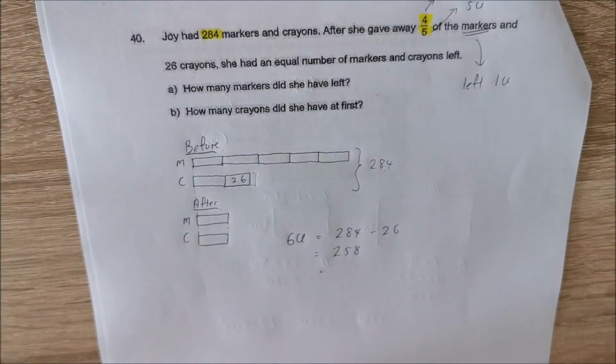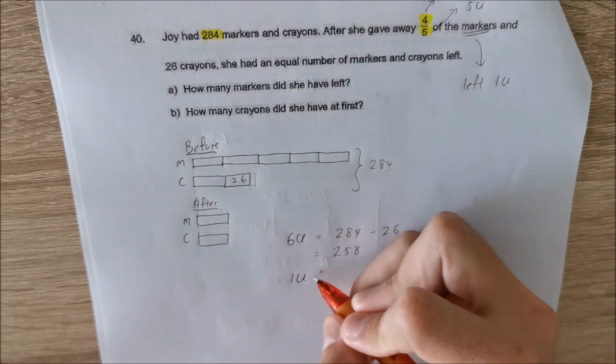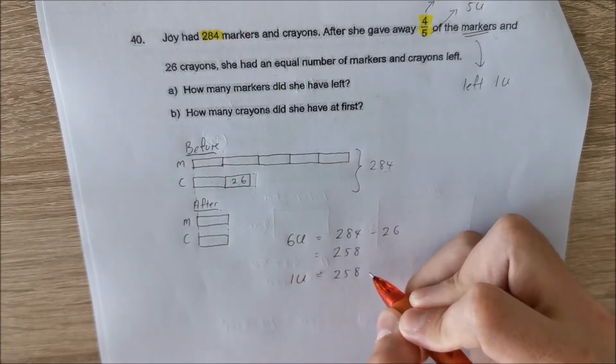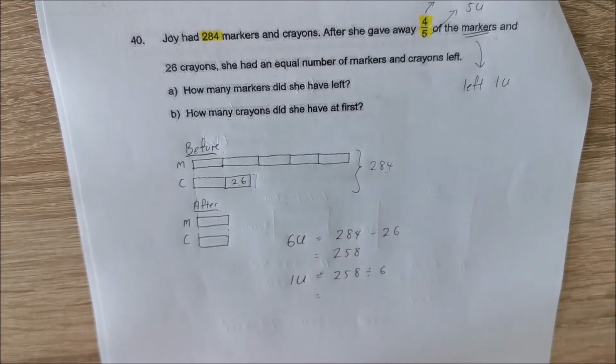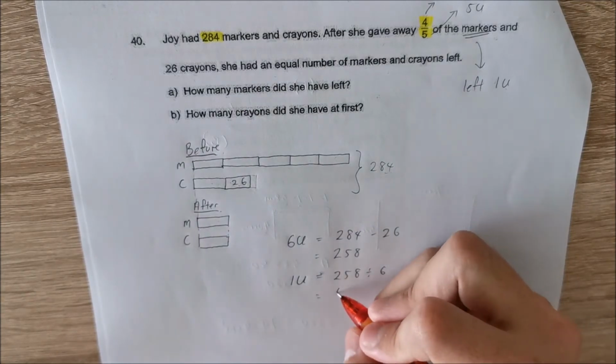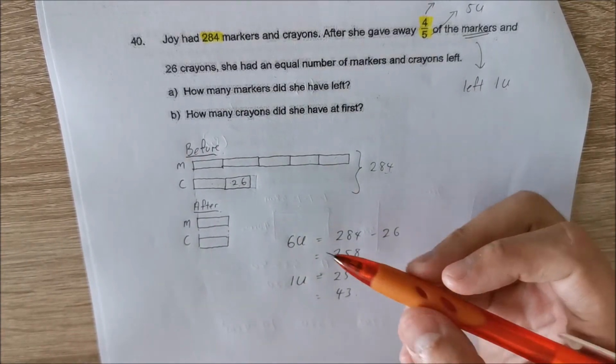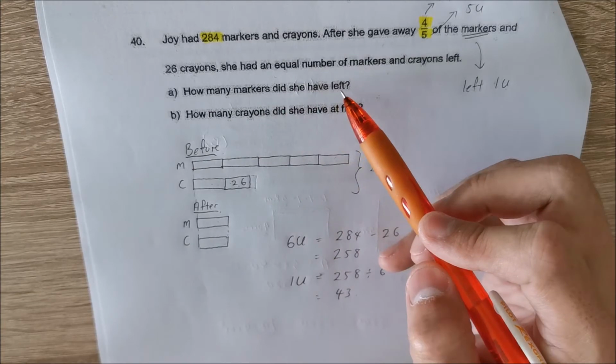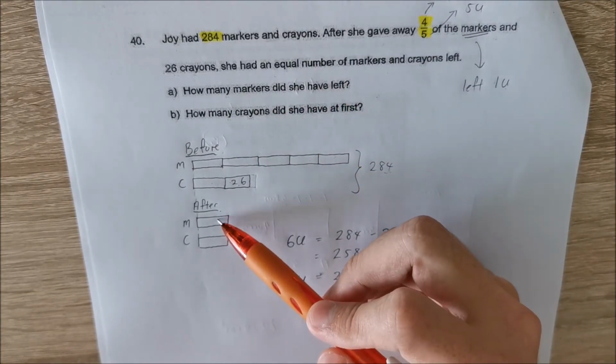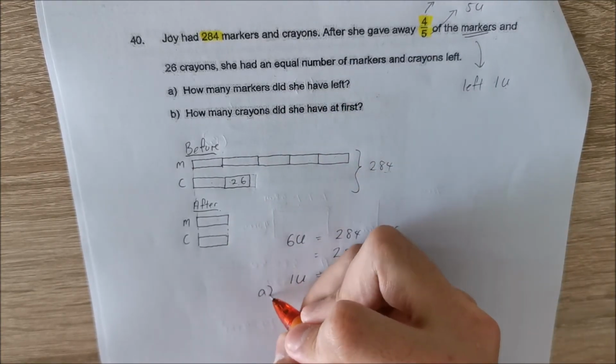So if we have 6 units, the next thing that we want to find has to be 1 unit. Okay, so 258 divided by 6, 43. Okay, now we look at the questions. How many markers did she have left? She has 1 unit left, right? So this is the answer for A.